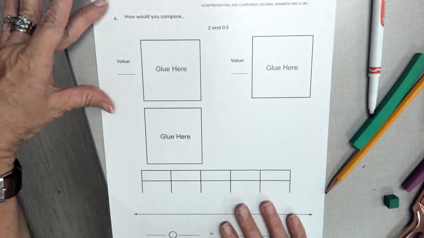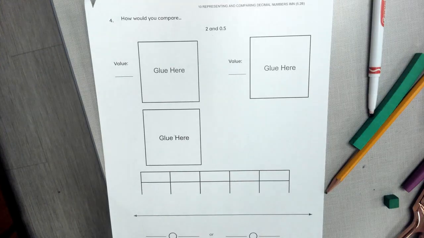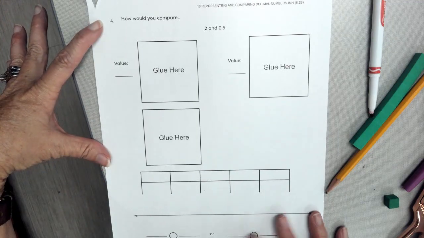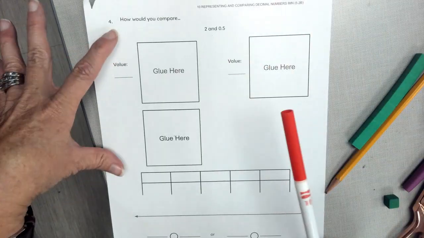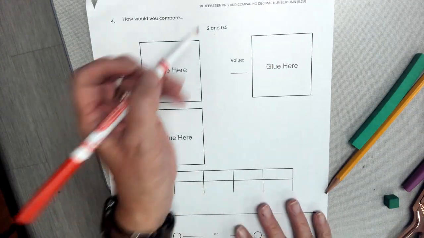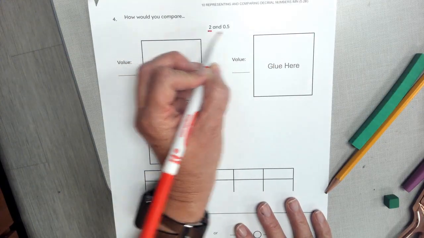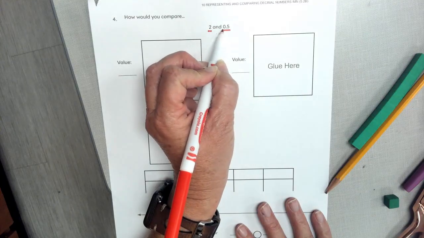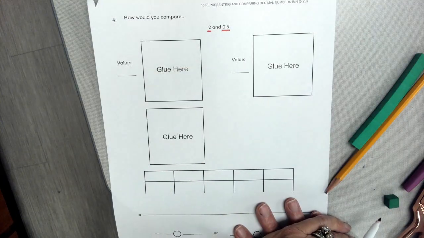Right, boys and girls, so now that you've completed a problem with Mrs. Cartwright, number 2, and then Mrs. Cartwright was able to get you started on number 3, you're back with Mrs. Barlow for number 4. So the first thing that I would do is it says, how would you compare the number 2 and the number 5/10? I'm just going to underline those.